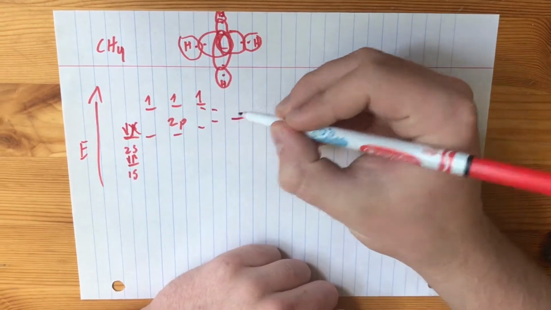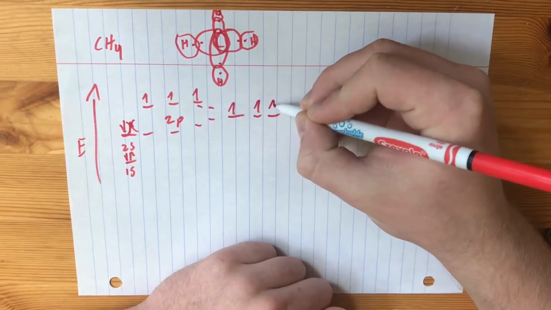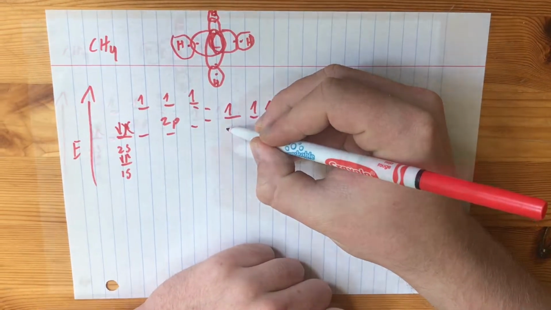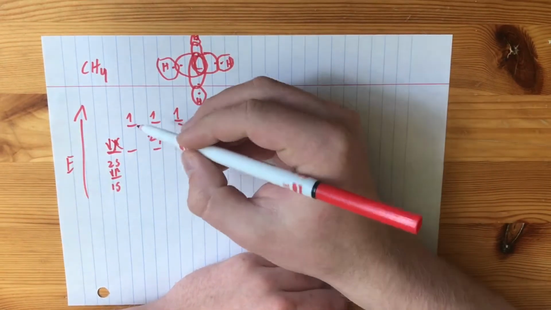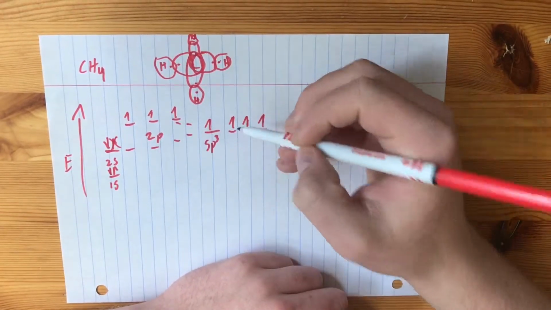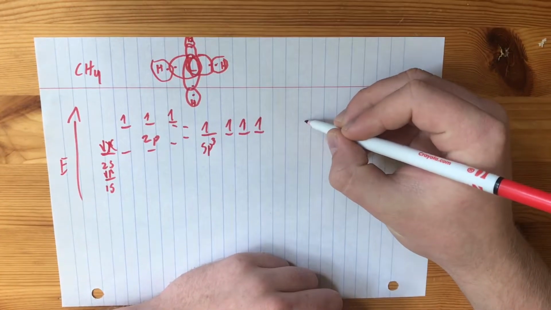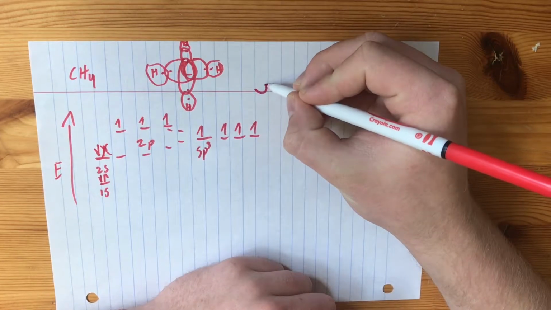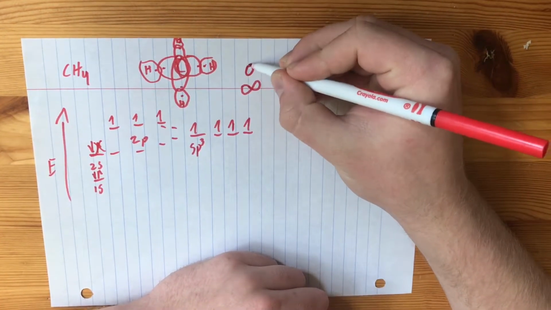So then you are left with 4 in the sp3, because there are 3 p orbitals here and 1 s orbital, and they all hybridize to form a shape that, so the p orbital looks like that, and the s orbital looks like this.